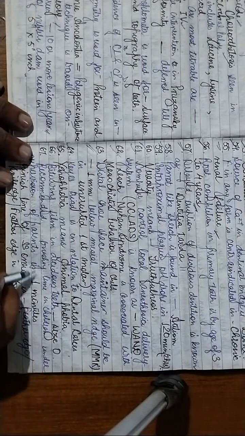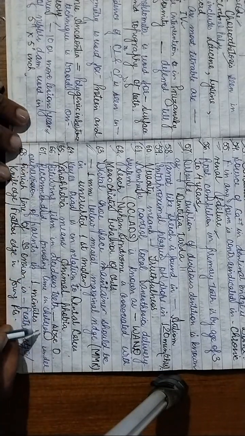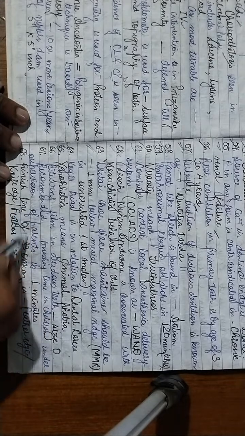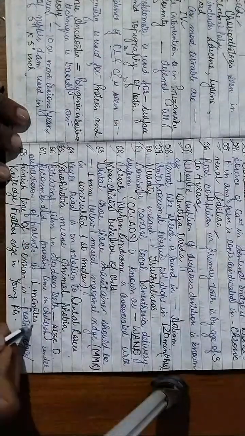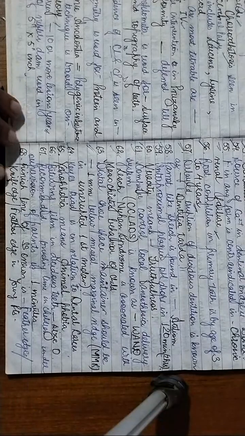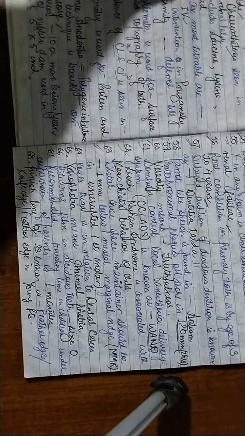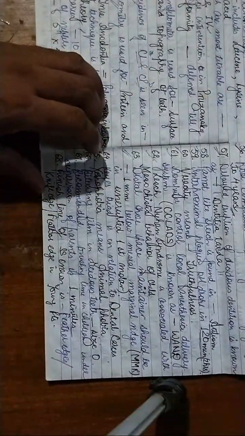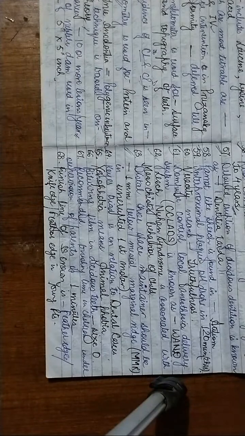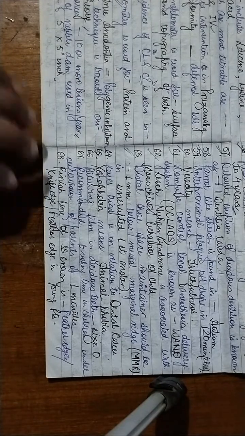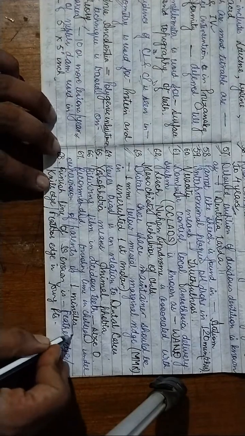Now the recommended brushing time in children in direct supervision of parents is roundabout 1 minute. So they can ask you in multiple choice questions, what is the approximate time for which the brushing technique is recommended for children in parent supervision. So do remember, the brushing time for children in parent supervision should be around 1 minute.